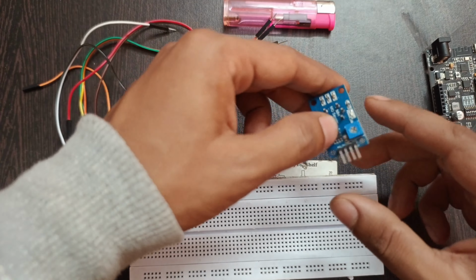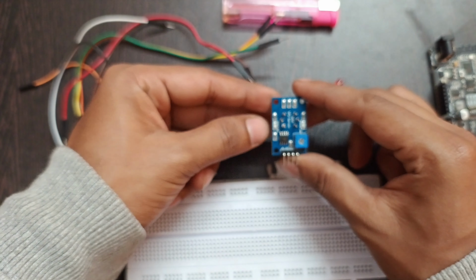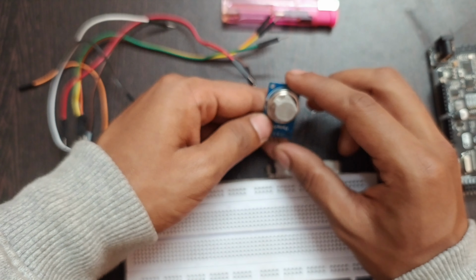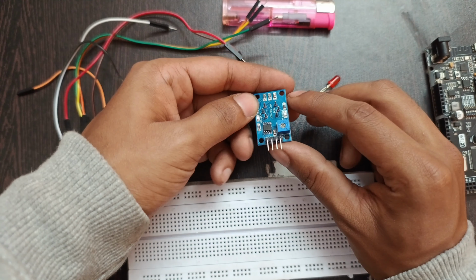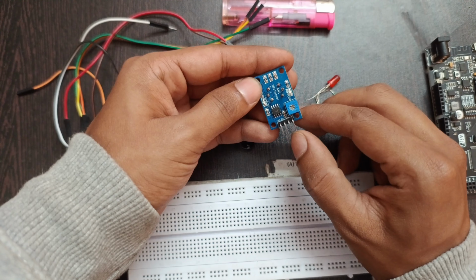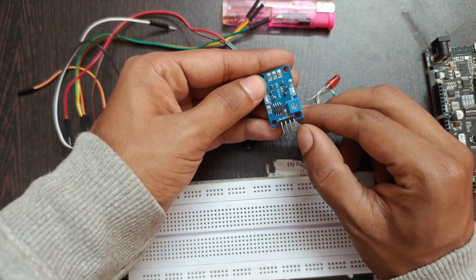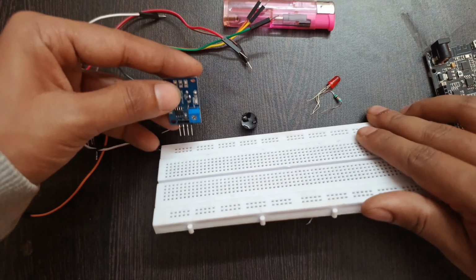Now, in MQ2 gas sensor, we need only 3 jumper cables. Why? A0, GND, VCC. Only 3 pins.